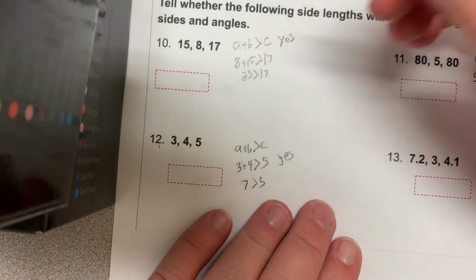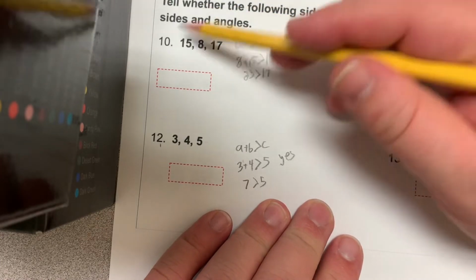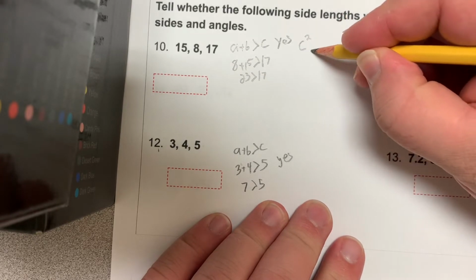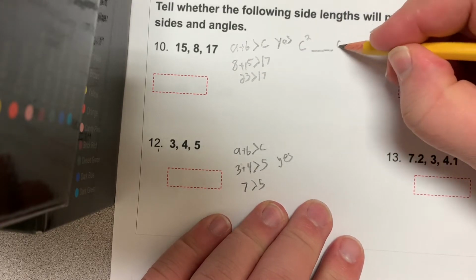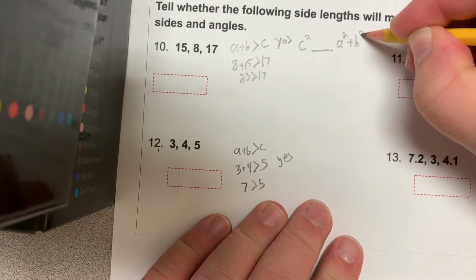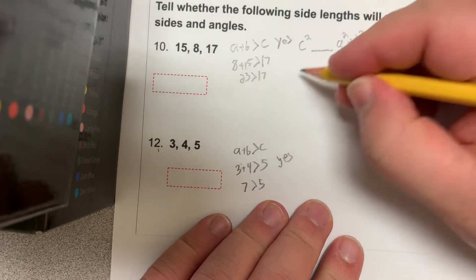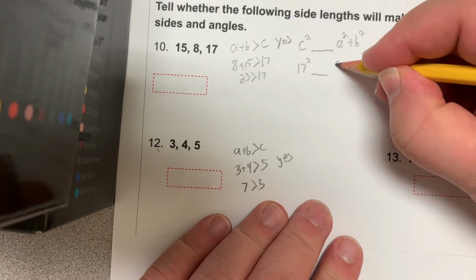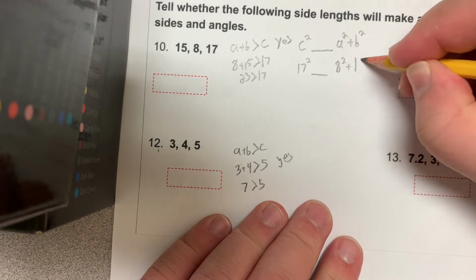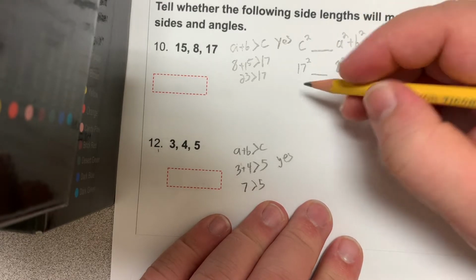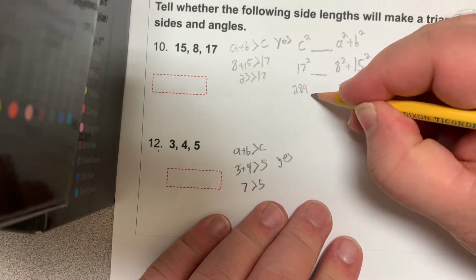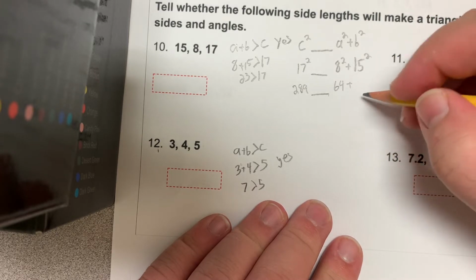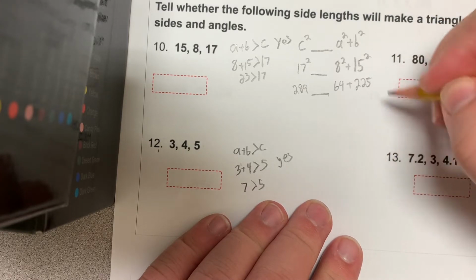All right, so let's work this out. We need to know what kind of triangle this is. There's this thing we do where we have C and we square it, and we compare it to what we get when we do a squared plus b squared. So our C in this case is 17, our A is 8, and our B is 15. Well, 17 squared is 289, 8 squared is 64, and 15 squared is 225.